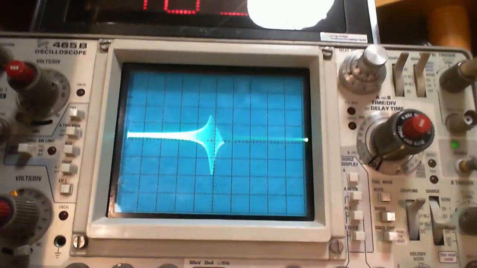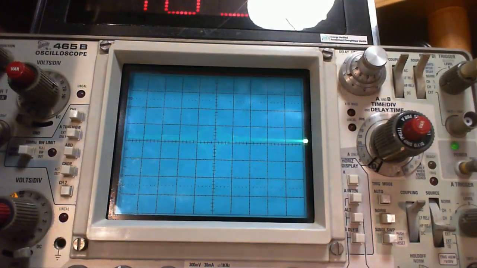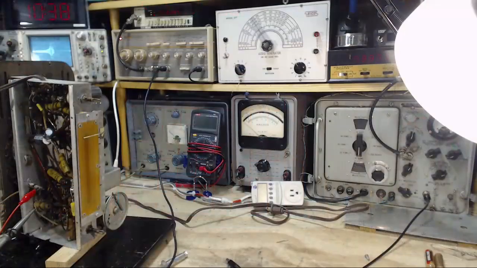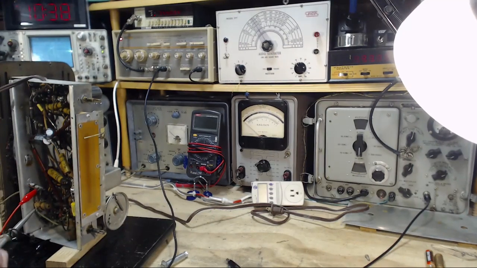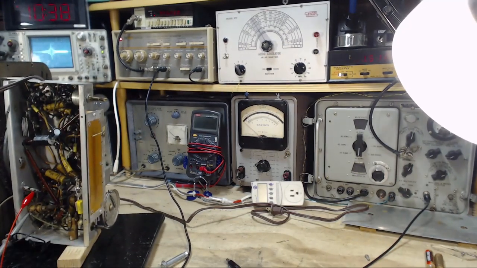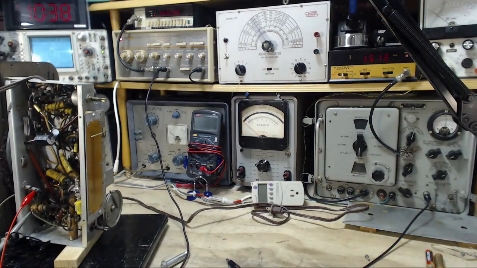Let's try this. Here we go. I want this to just basically go on top of what the scope is seeing. When I hook this up, it might knock out the scope signal as I connect this. Let's see what happens here.